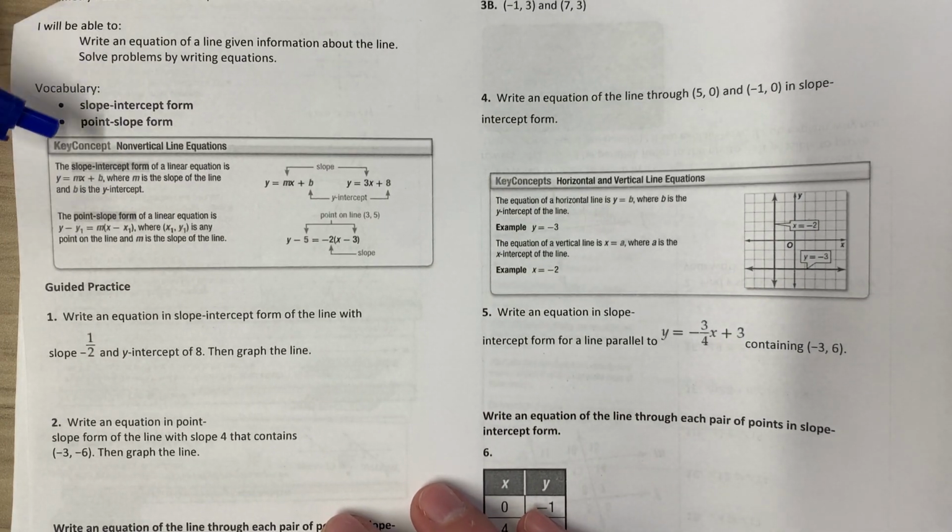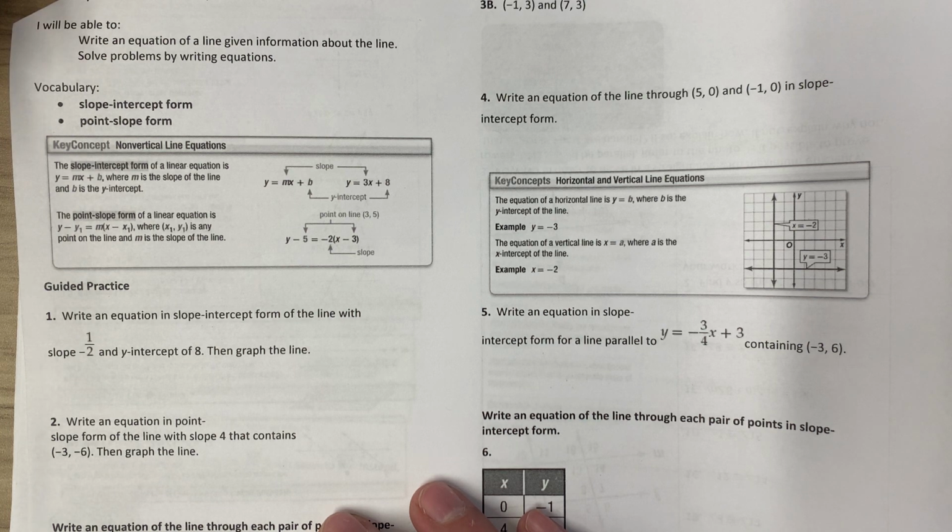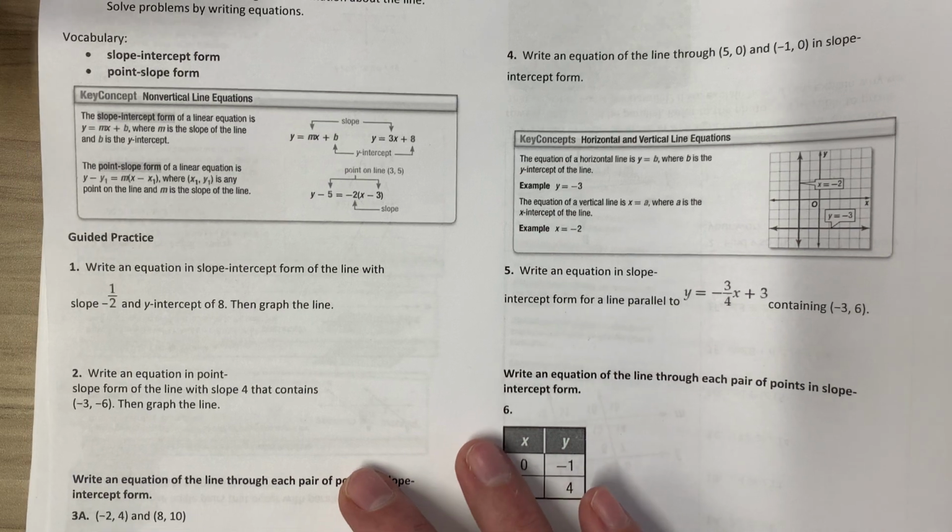So non-vertical line equations, the slope-intercept form of a linear equation is y equals mx plus b, where m is the slope of the line and b is the y-intercept. Point-slope form of the linear equation is y minus y1 equals m times x minus x1, where x1 and y1 is any point on the line and m is the slope of the line.